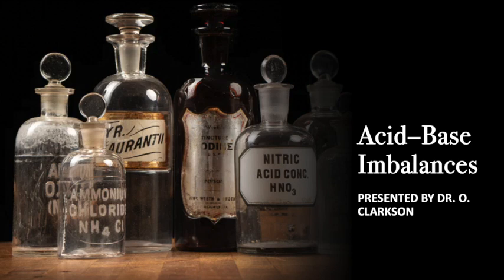So let's talk about when we're referring to uncompensated versus compensated. We're going to focus first on uncompensated acidosis and alkalosis. When you have metabolic acidosis, your pH drops, right? Below what value? 7.35, right? If it drops below 7.35, you're acidotic.